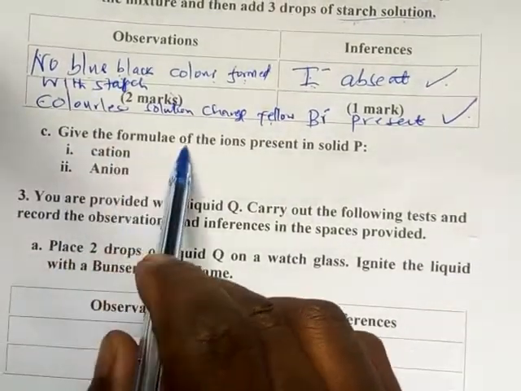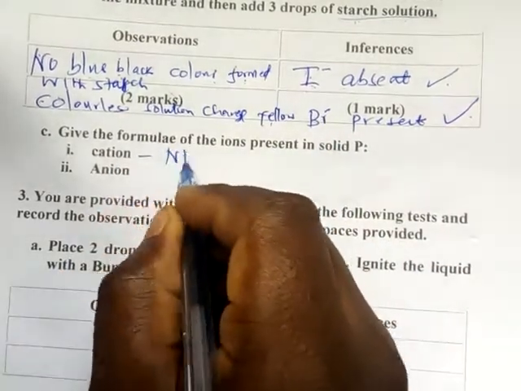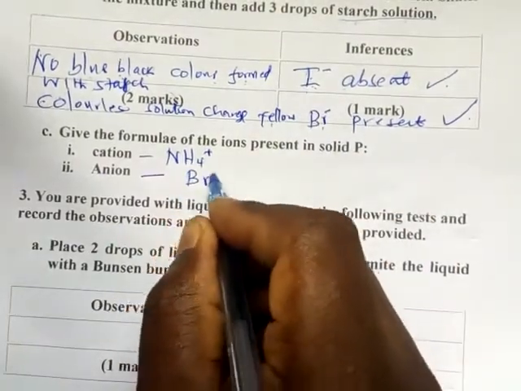Give the formula of the ions present in solid B. The cation is ammonium ion. The anion is bromide ion.